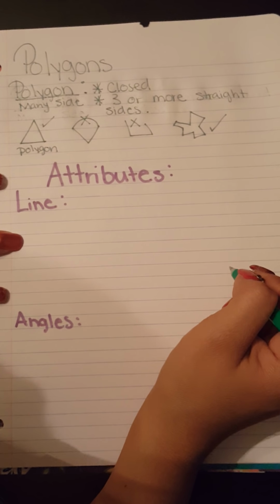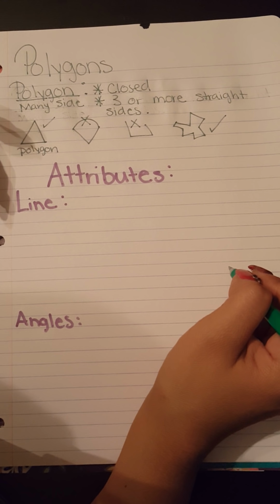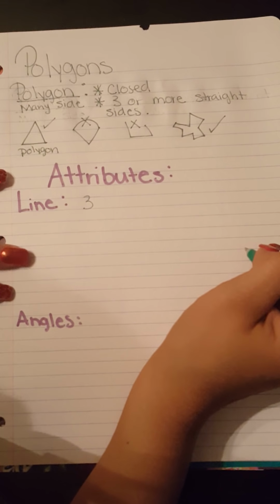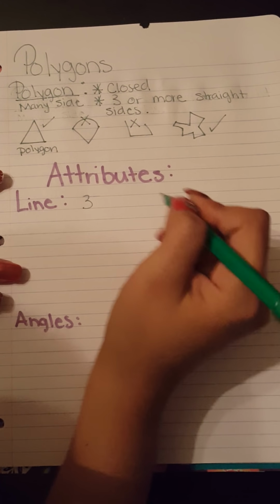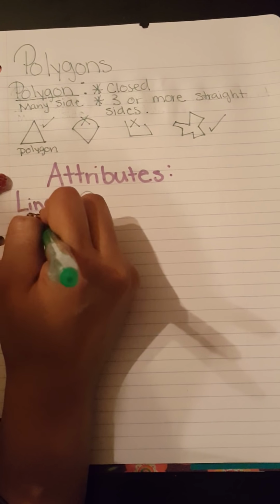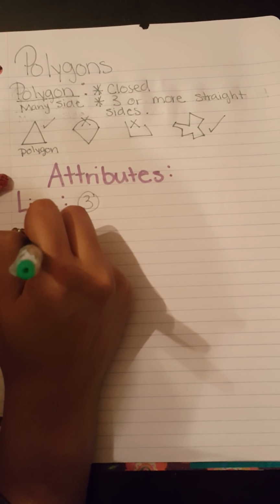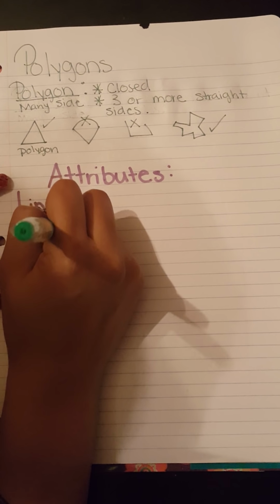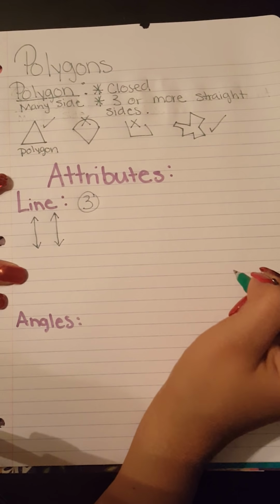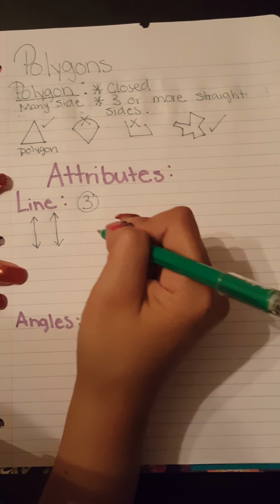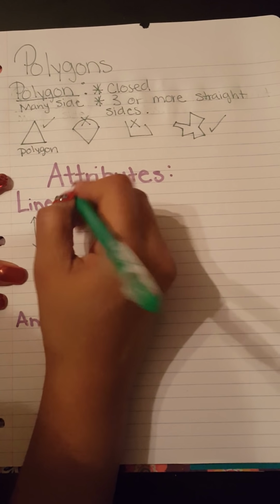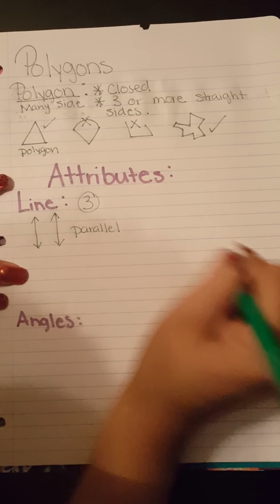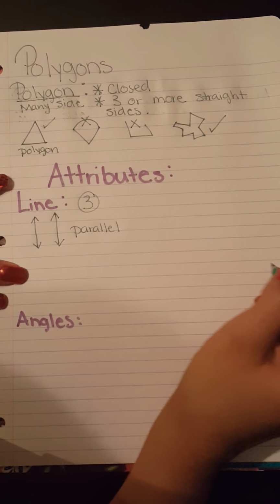Do you know how many different types of lines we're going to be working with? There's 3. And you are already familiar with them. The first one is a set of lines that never touches. What are these types of lines called? If you were thinking parallel, you're right.